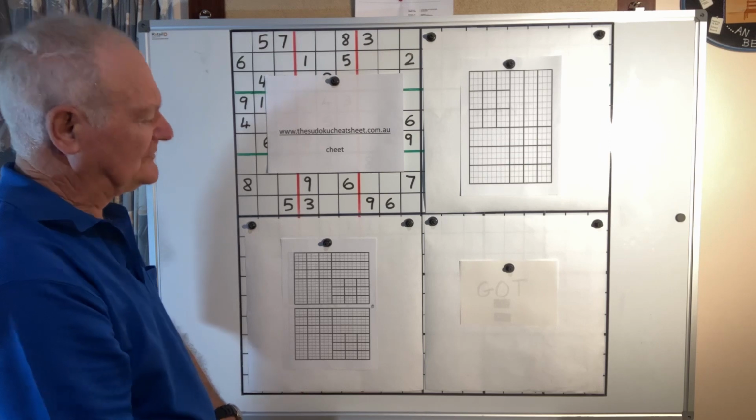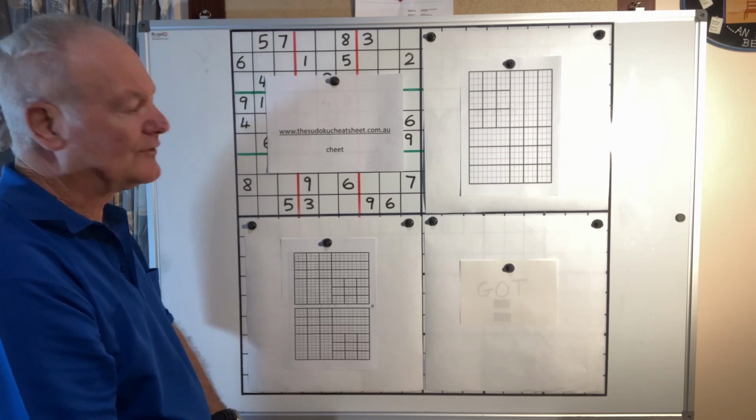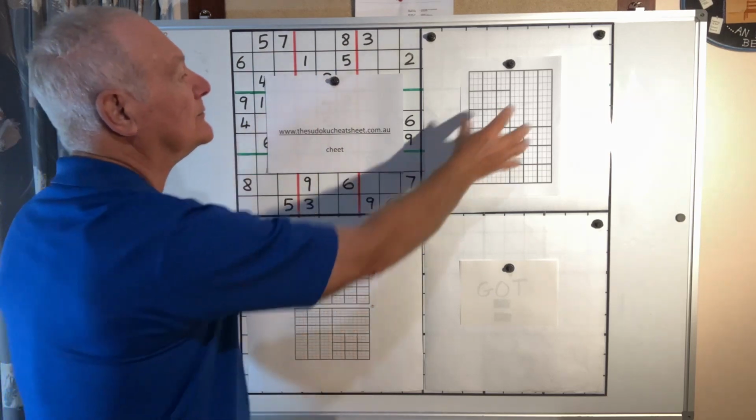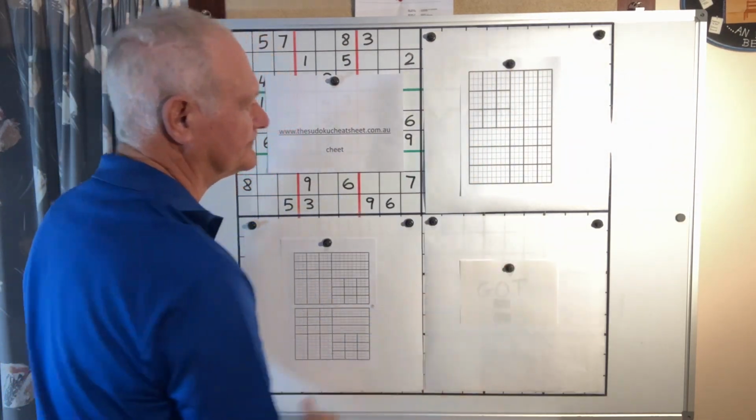So what is the cheat sheet? Well, it consists of four main sections: here, here, here, and here.